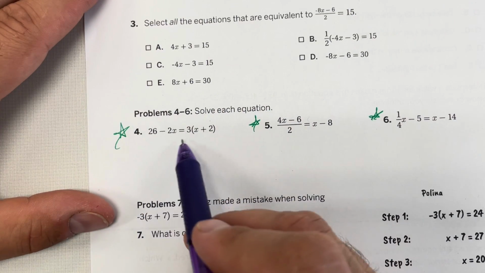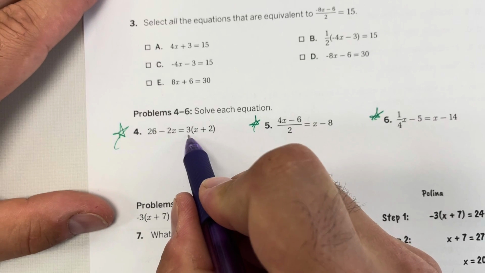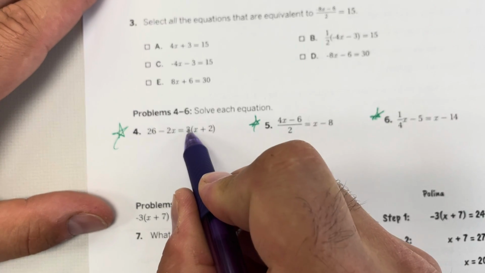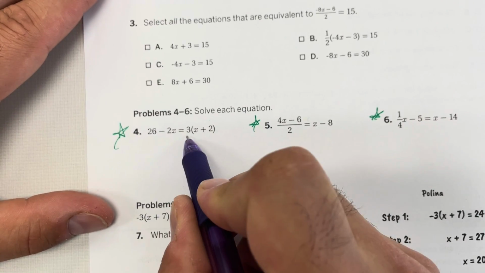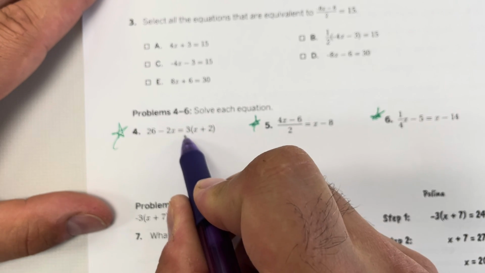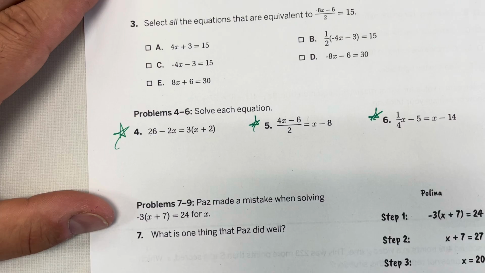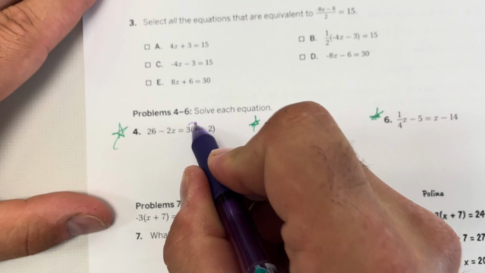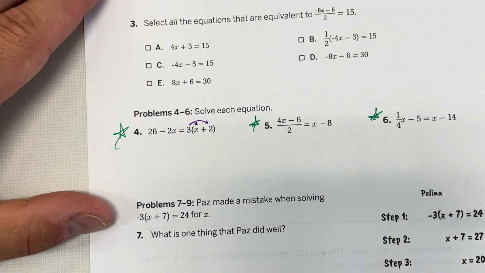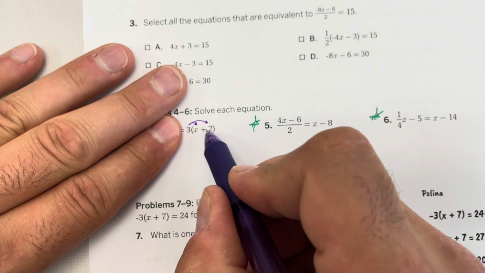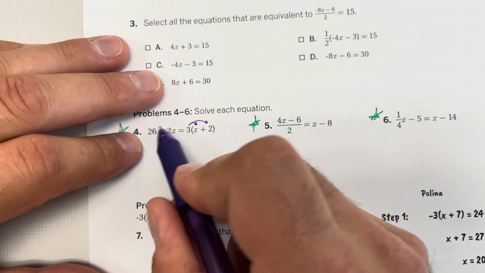You actually have two ways that you could solve it. We could simplify this side and do 3 times x, 3 times 2, or we could also get rid of that 3 on the side, divide by 3. Over here, these two numbers are not divisible by 3, so I wouldn't do that. I would distribute this one first. Since that's just simplifying the side, we don't have to do anything to the other side.